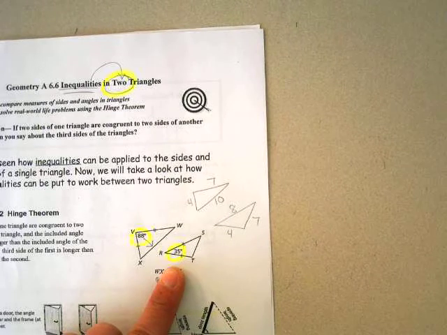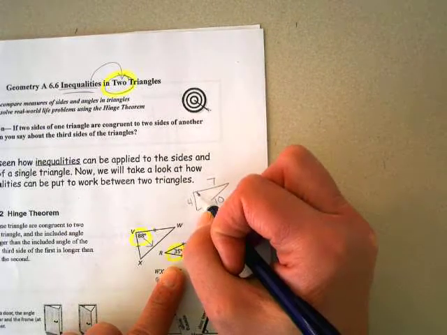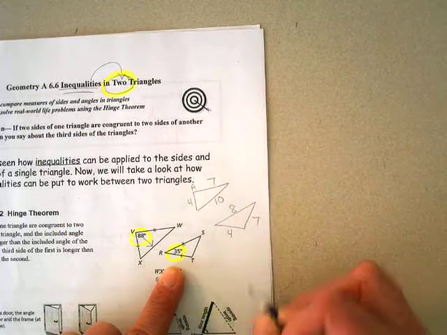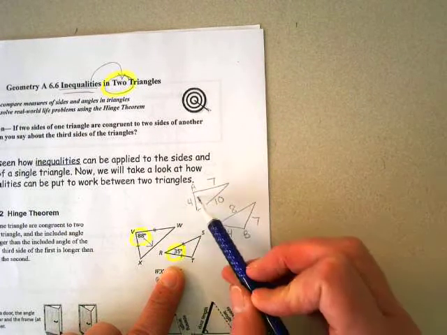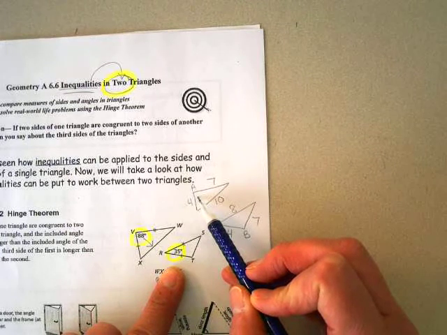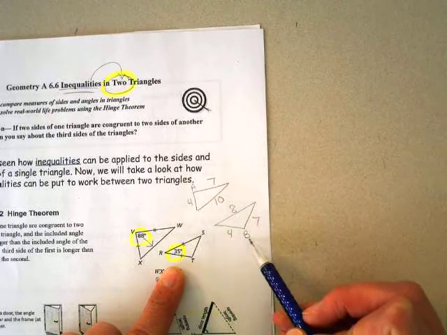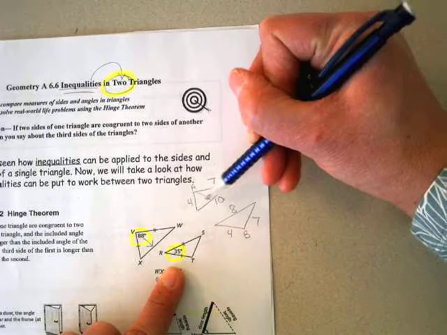See my triangles? Okay. We'll call this angle A, and we'll call this one B. Is angle A bigger or smaller than B? Go straight across.